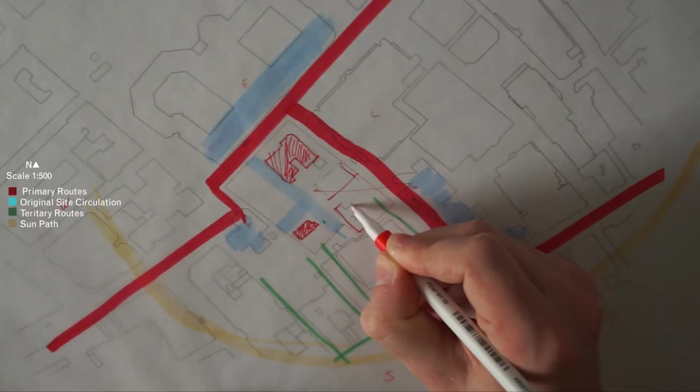Now some people in my group just essentially demolished the whole block. Literally just took it all out and just thought, yeah, I'm going to put a building on there. Whereas I was the sort of opposite. I wanted to retain these buildings as a sort of testament to the site.